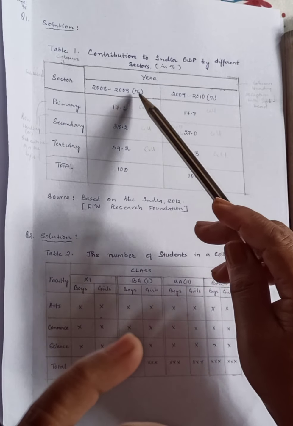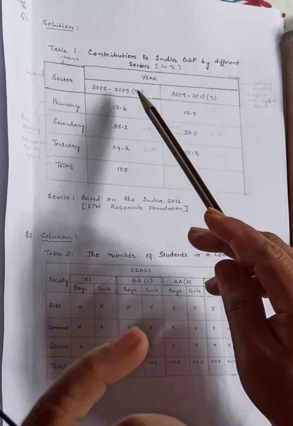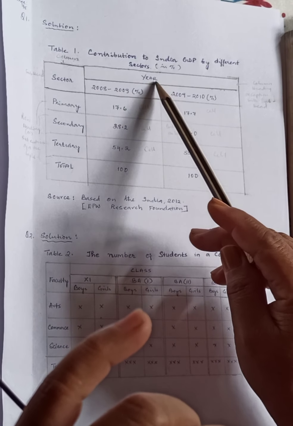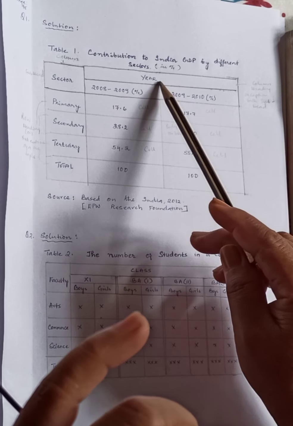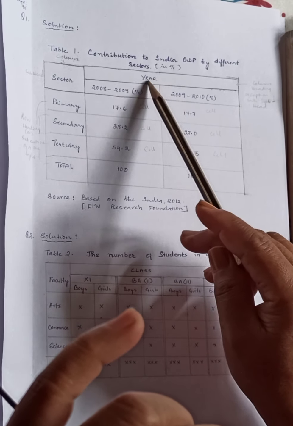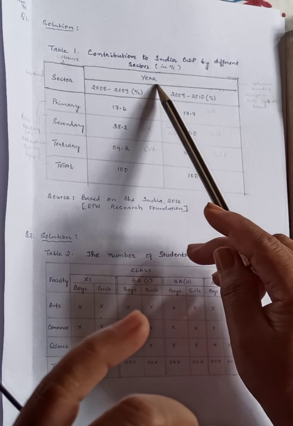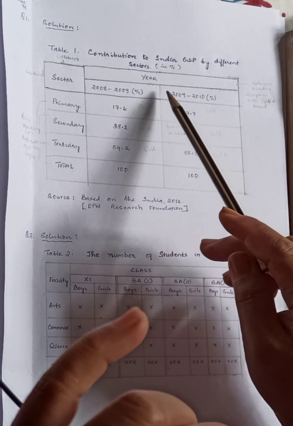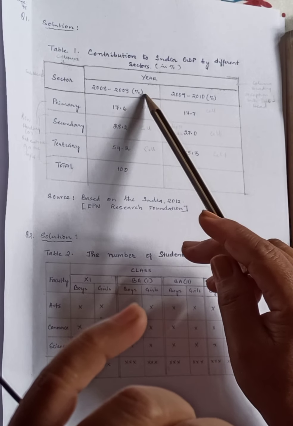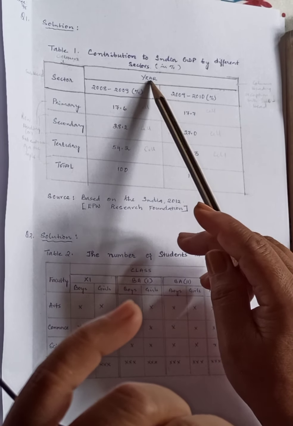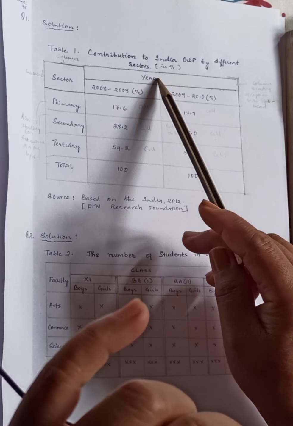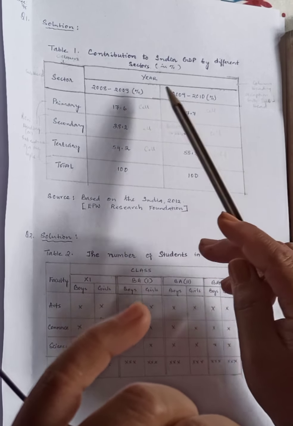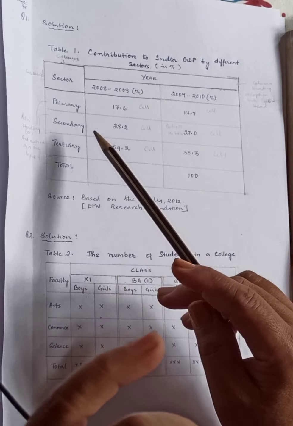Next, move on to another row. Here year comprises the column heading, and this year is also called a caption, and this caption has a subhead. These two are the subheads of this caption.